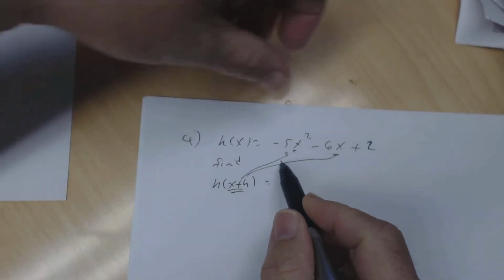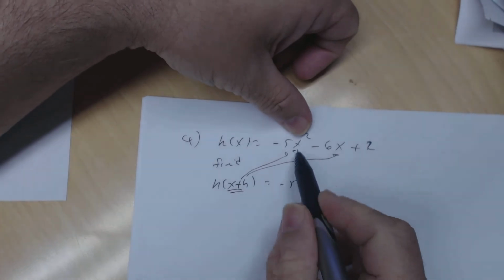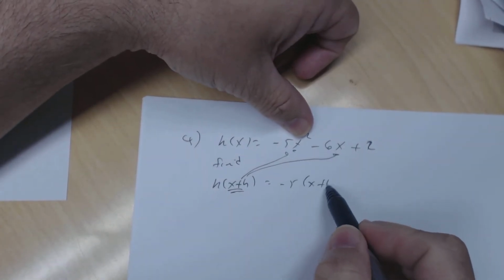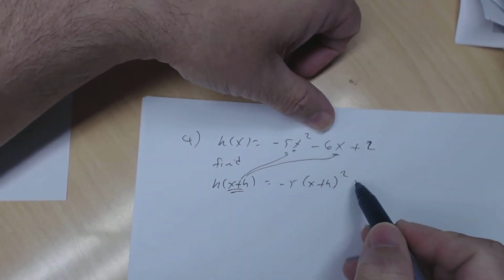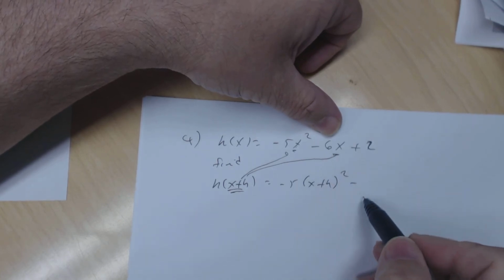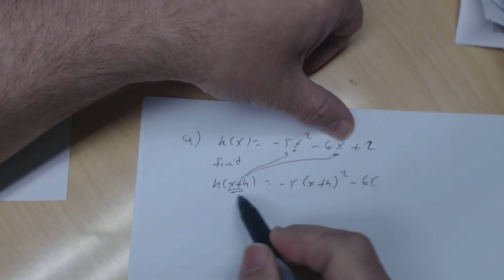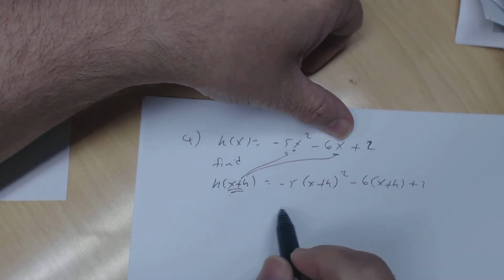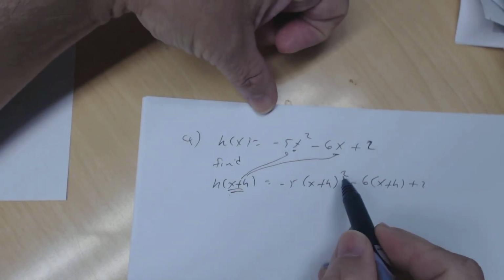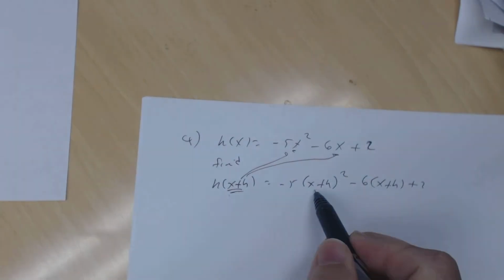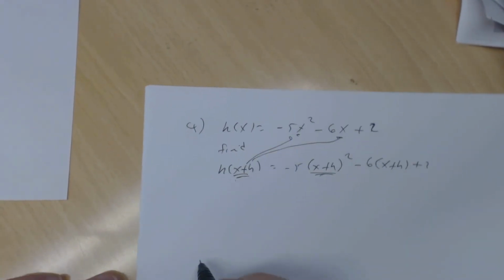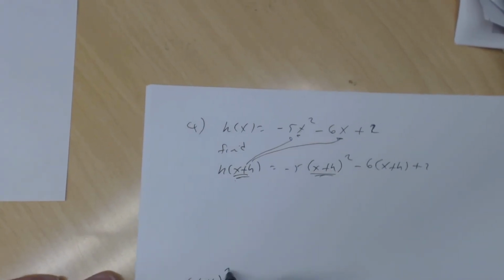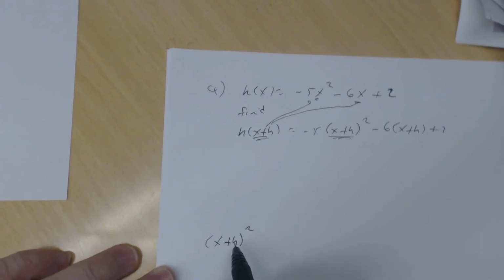So then I'm going to rewrite this as negative 5 times, in parentheses, x plus h squared, because I'm squaring it, minus 6 times x becomes x plus h, plus 2. Don't forget to put that in parentheses, though. Now, again, don't distribute. You got to square first. So let's figure out what this piece right here is. So that's x plus h squared. So let's figure out what x plus h squared is.